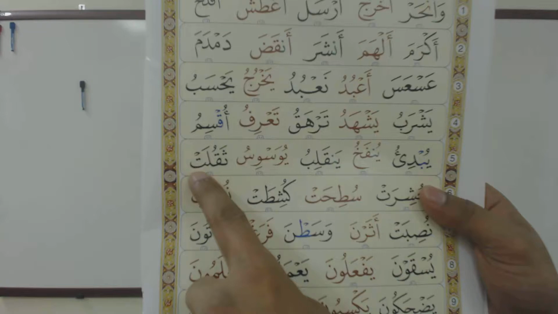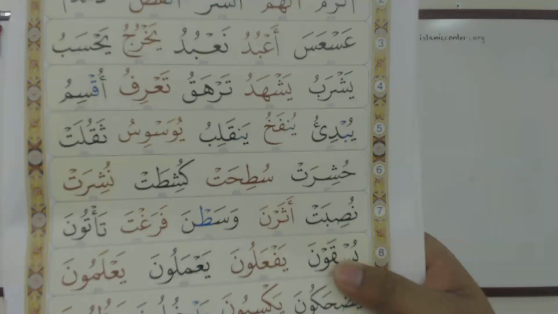6.1. Hushi. Not the ru. Ru is wrong. Ra. Hushi ra. Rat. Put the pronouncer to the ta. Hushirat.